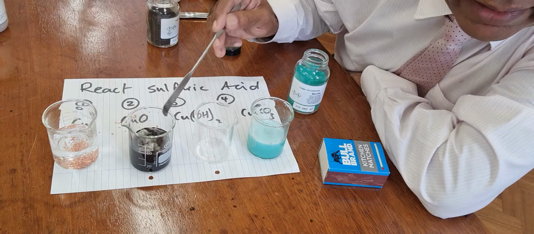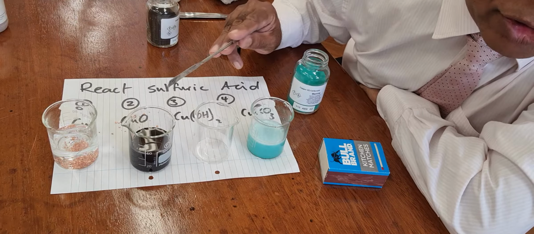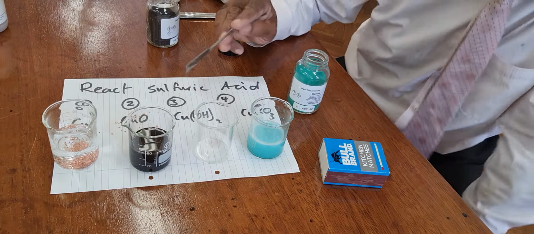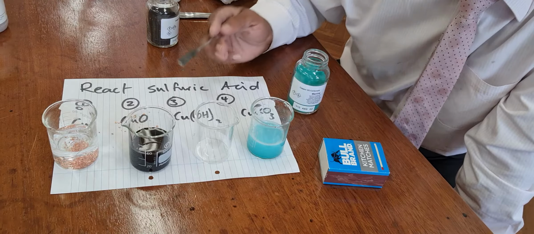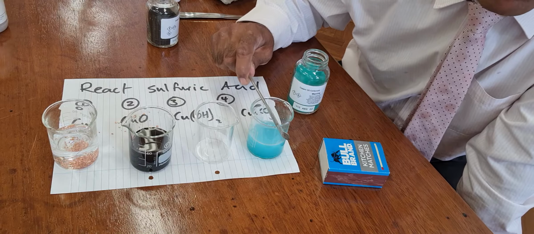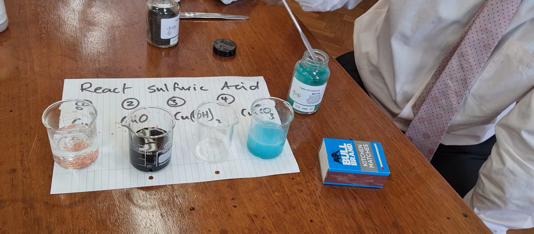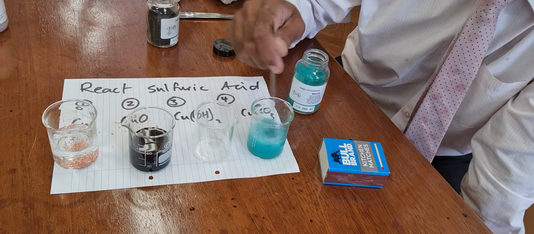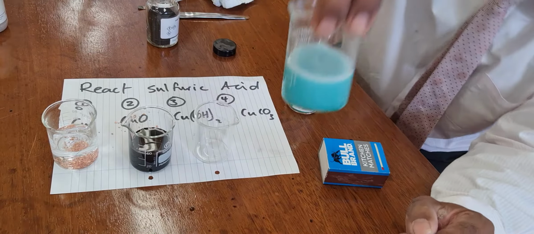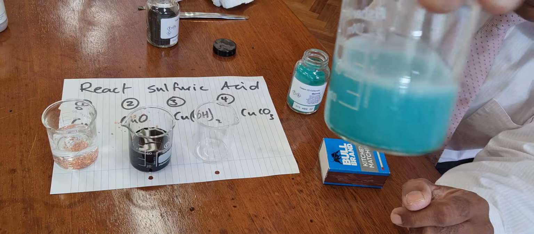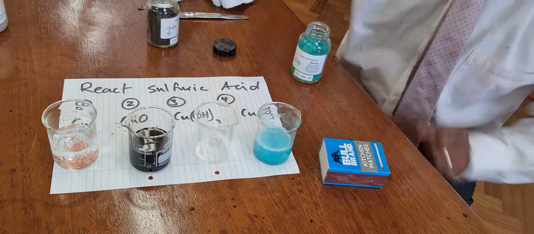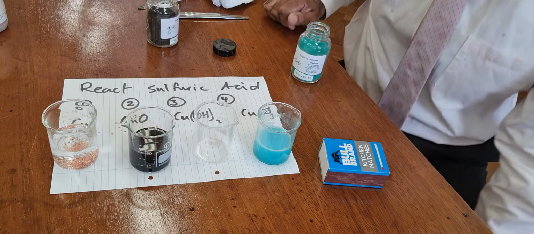Now the copper oxide, not only is it a slower reaction, but there's no fizzing. We want to ensure all the acid reacts, and it's hard to know when all the acid there has reacted. It's easy to know when all the acid here has reacted, because the next time you put some of this in, there's no extra fizzing. So I want to use that reaction, acid with copper carbonate, to make copper sulfate.